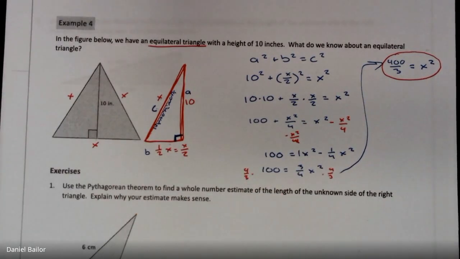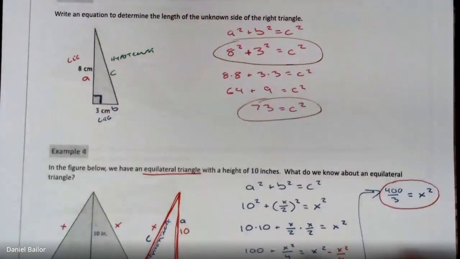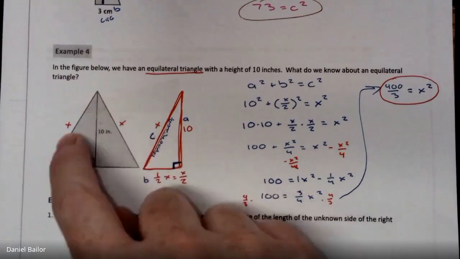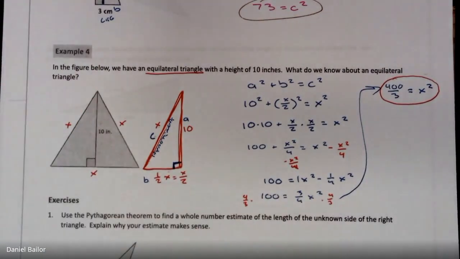So not only does the Pythagorean theorem help me find missing parts of triangles, I can also use it to find missing parts of bigger shapes. Like for example 3, I found a missing part of one triangle. Example 4, I found out what the equilateral triangles are. I figured out more information. So the Pythagorean theorem is super useful if you can divide shapes into triangles. It can help you find missing pieces. That's what we're doing today. We're just finding missing pieces.